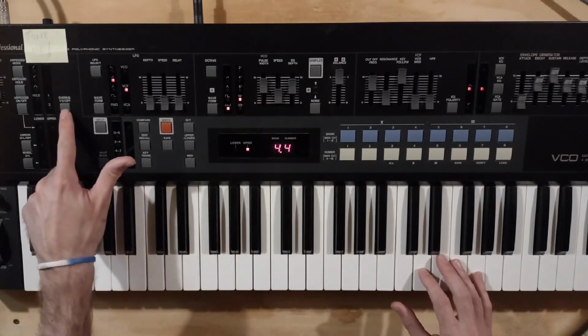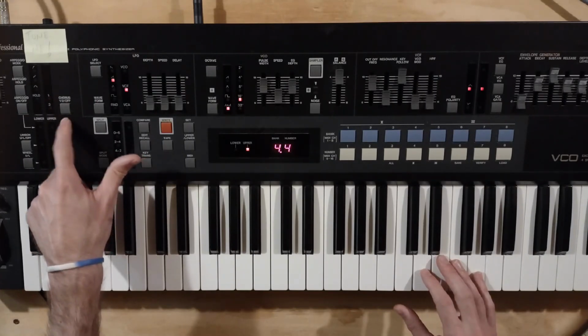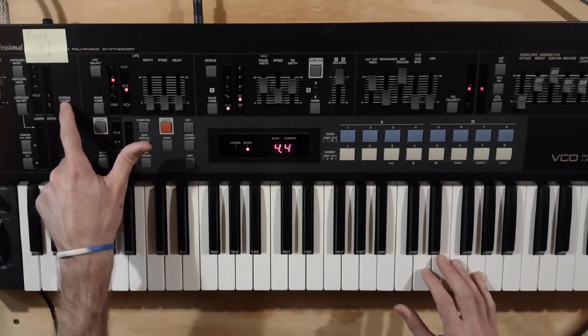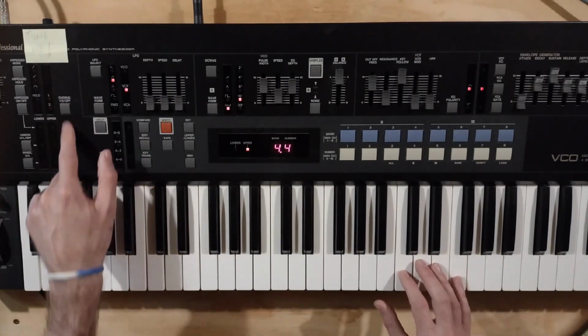There is, of course, some of the wonderful analog chorus. This button's a little finicky, but it is the chorus 2 setting. So, off.